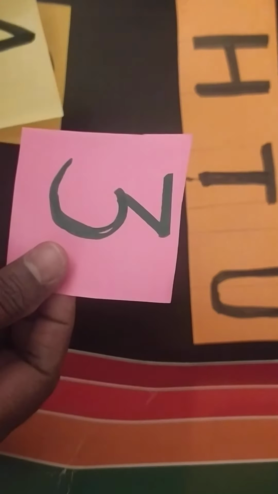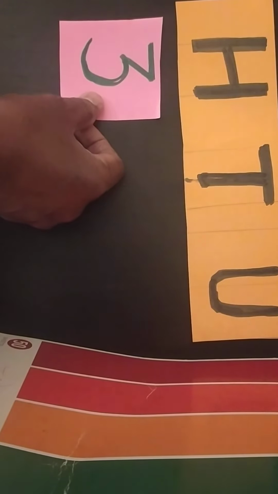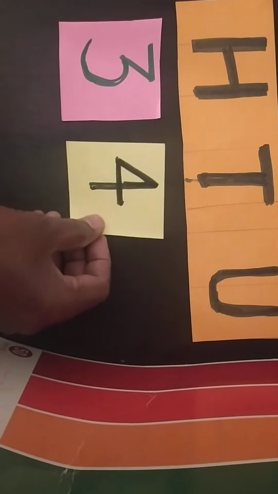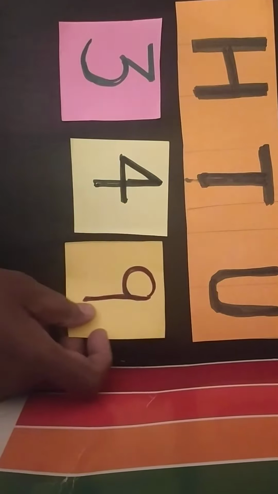Here I have 3, 4 and 9. So let's start with the smallest in the hundreds place first. 349.